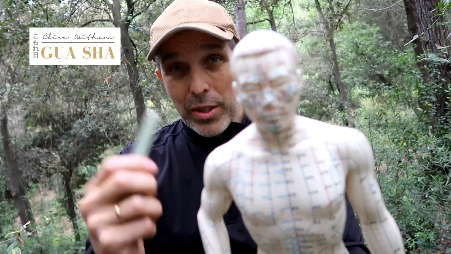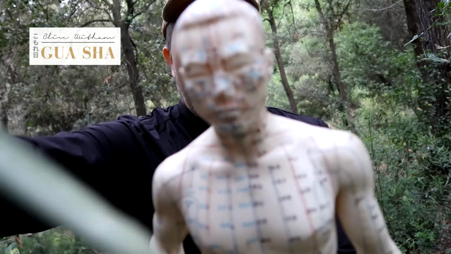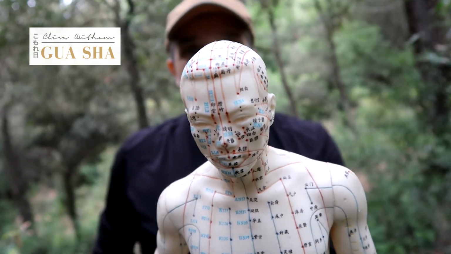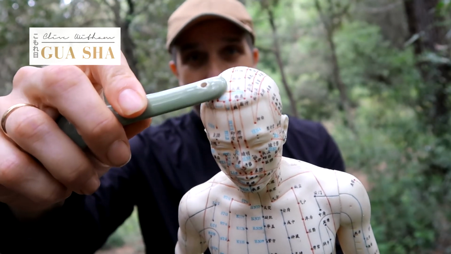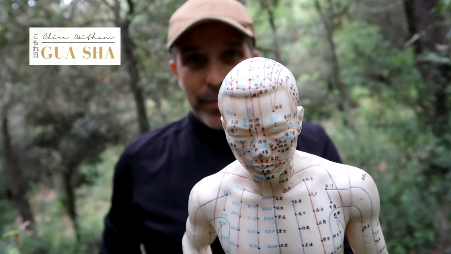That's the one you want, zone 9, and also zone 2. So zone 1 will be right here, and go back about 4 centimeters and you're going to get zone 2. And these are areas you can treat using gua sha.